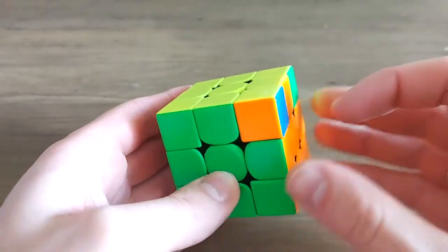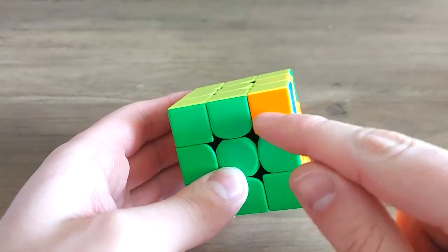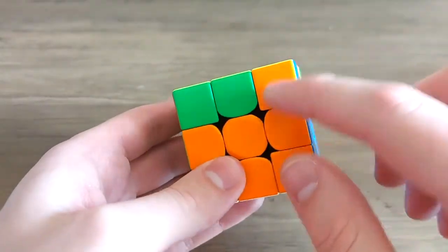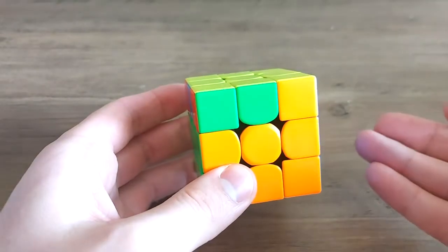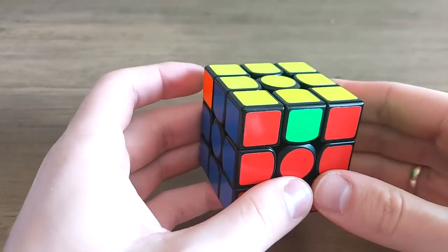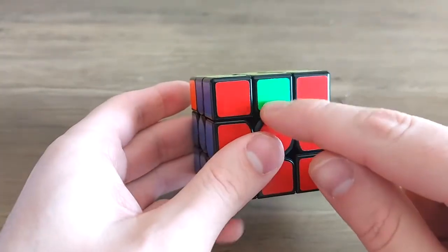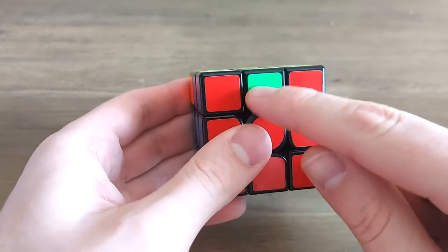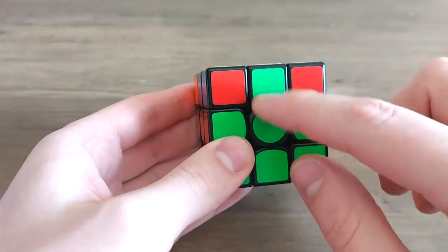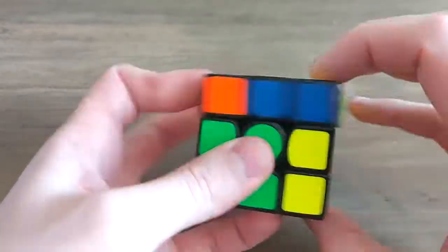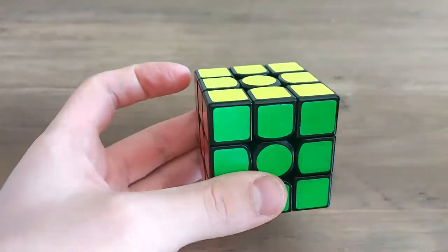For Zperm, all you have to do is look to this corner. So if this corner is matching to the center, you do not need to do AUF. And for Zperm, all you have to look is to this center edge. If this edge is matching, then you do not need to do AUF.